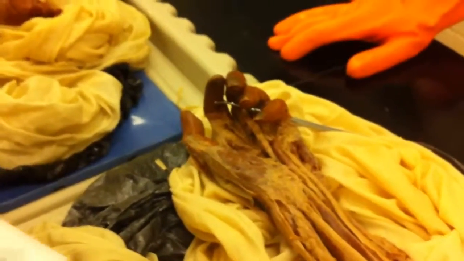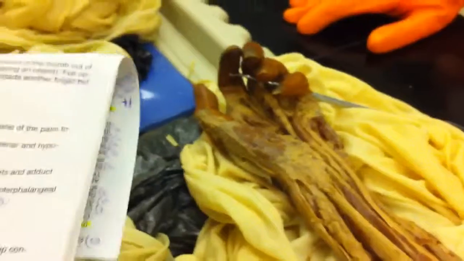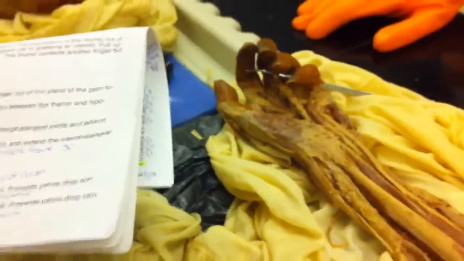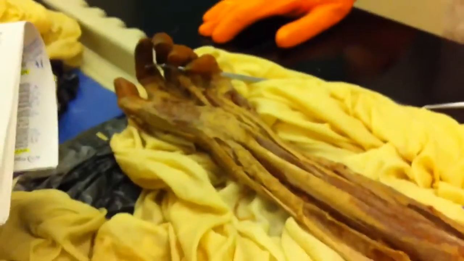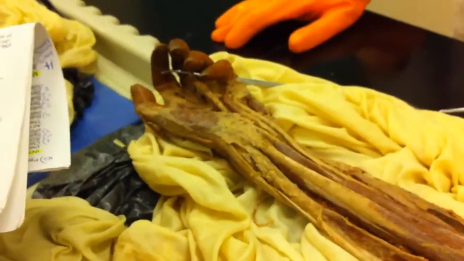So do we not need to know these two? Which ones are they? Palmaris brevis and adductor pollicis. You didn't go over either of those. You have to know the adductor pollicis, which I did show.